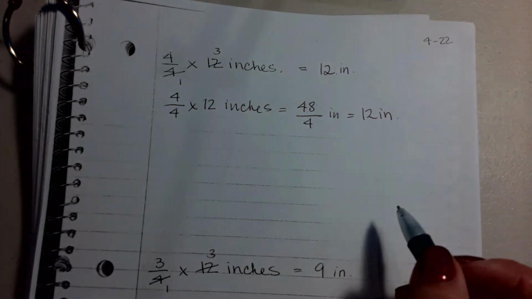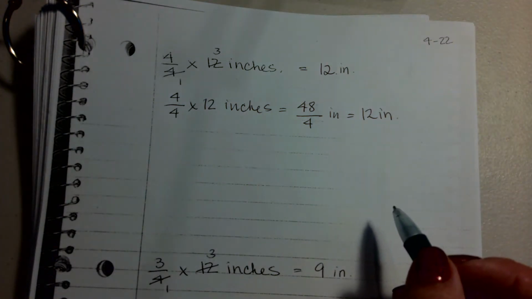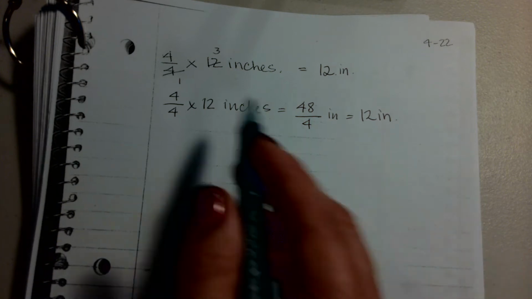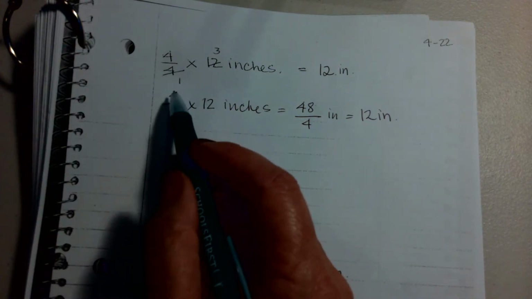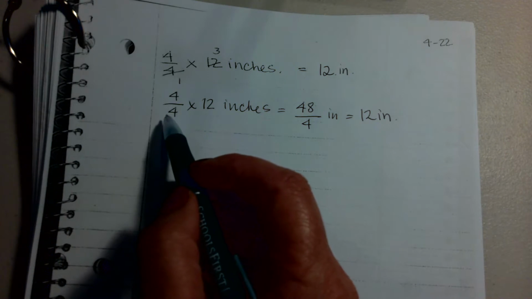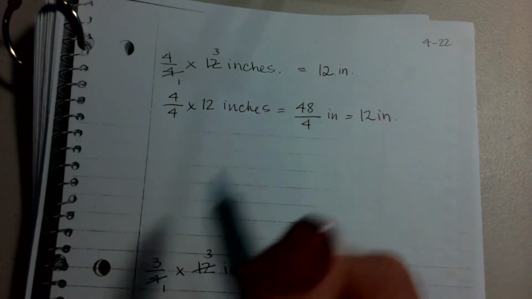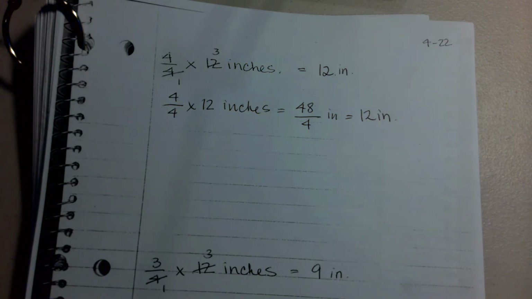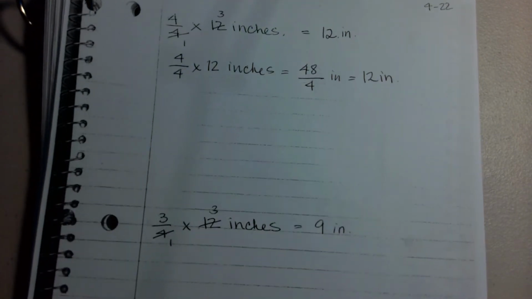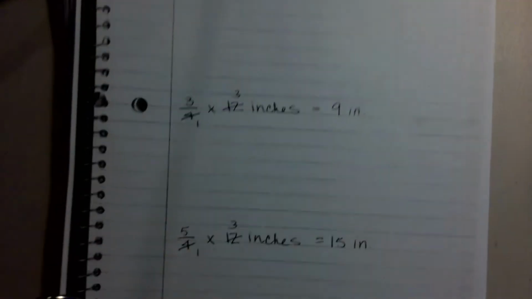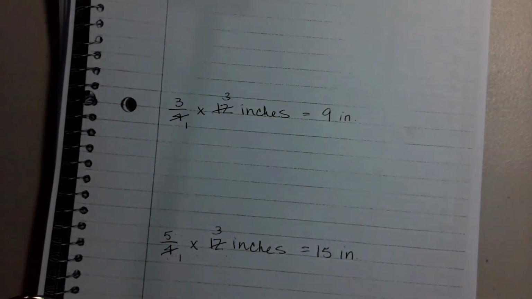So multiplying by 1 means just one copy of the number. So it stays the same. The other factor just named 1 as a fraction. So 1 is just named as 4 over 4 here, but it's still just multiplying by 1. So the size of 12 doesn't change. All right, moving on here.